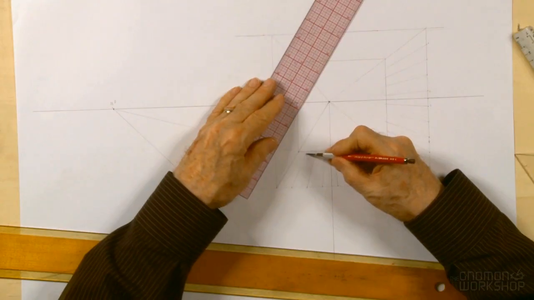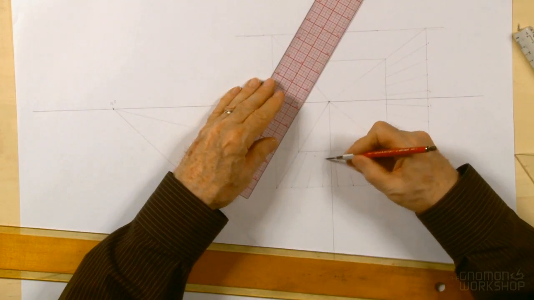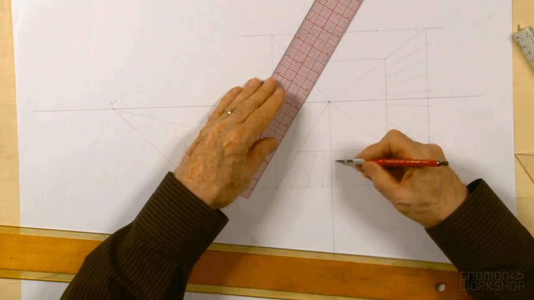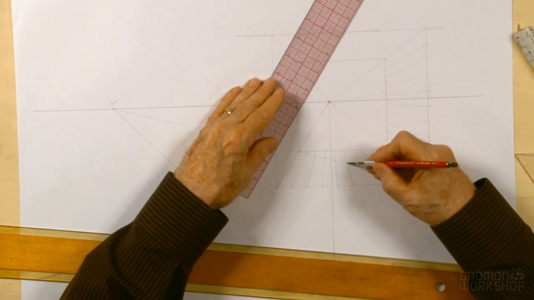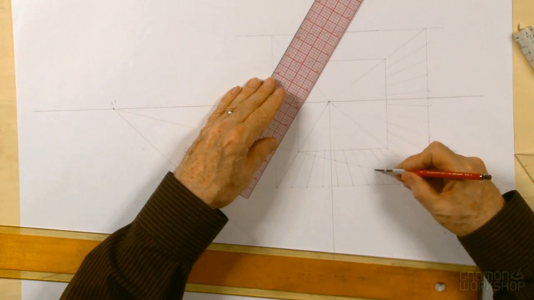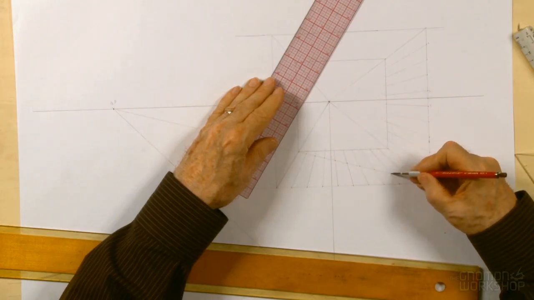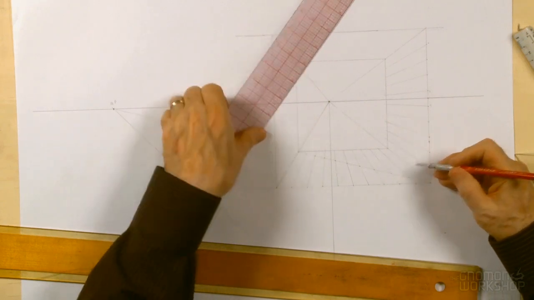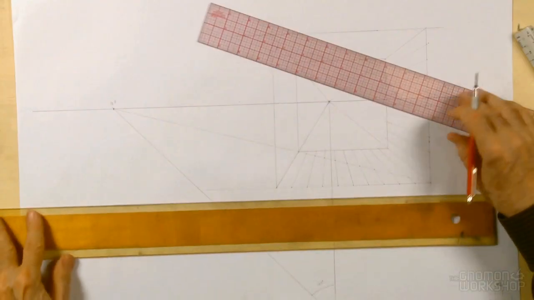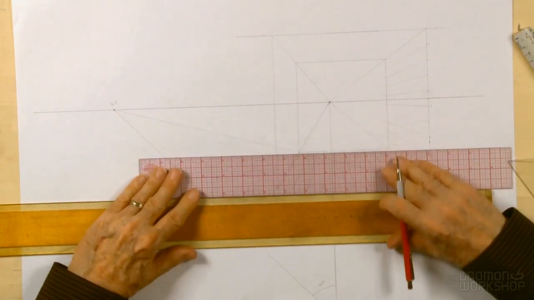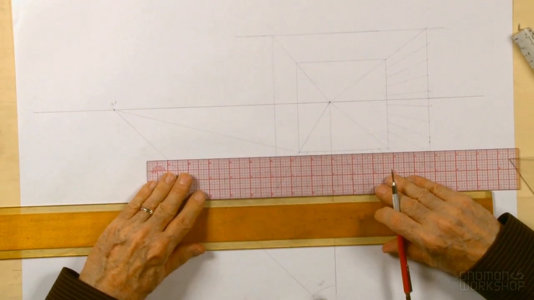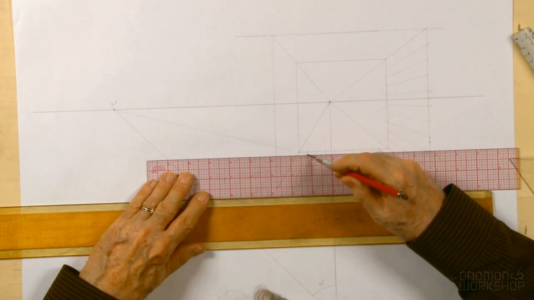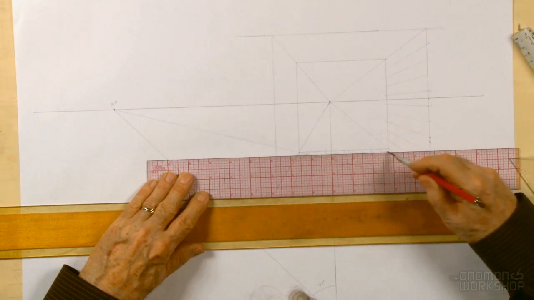So see where the lines are touching is here, here, here. Ignore the distance line. Here, here, and when we start to draw these lines, they should be getting subtly larger as they come forward. Okay, I'm going to now draw using the T-square horizontally through each one of these marks to form the grid.